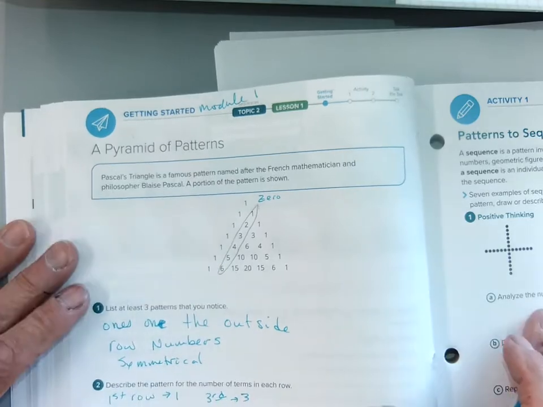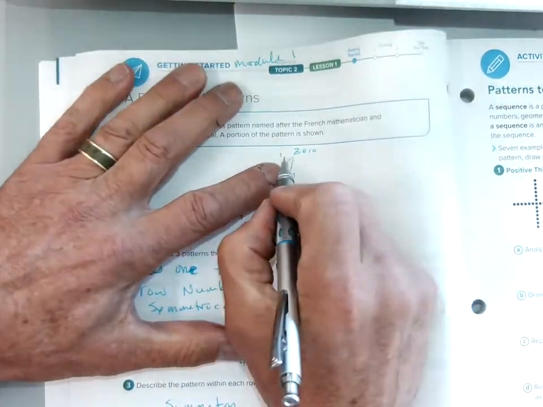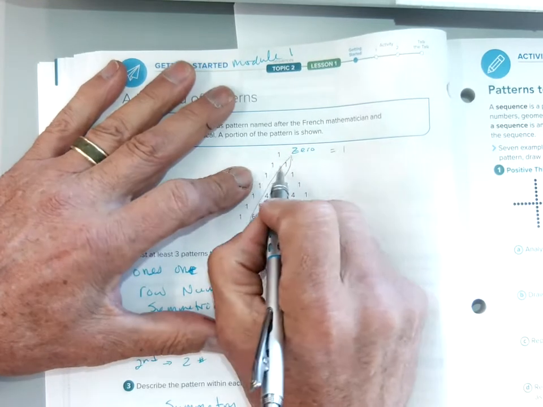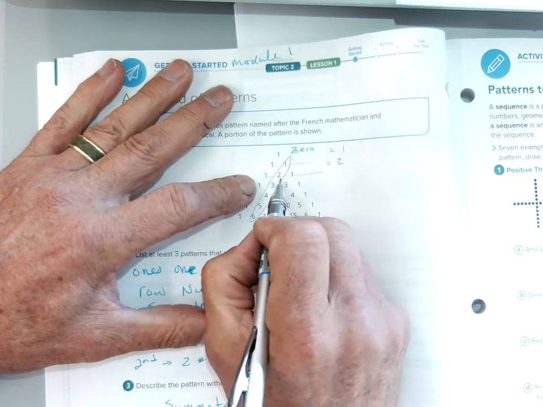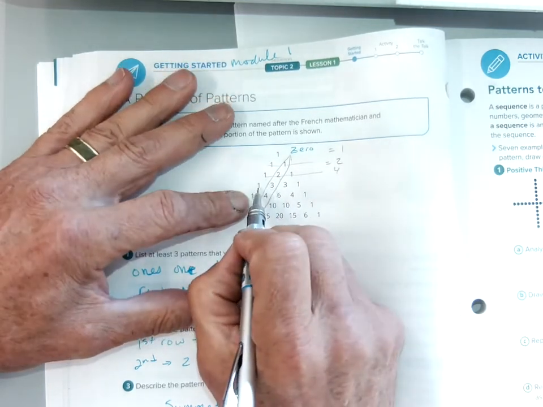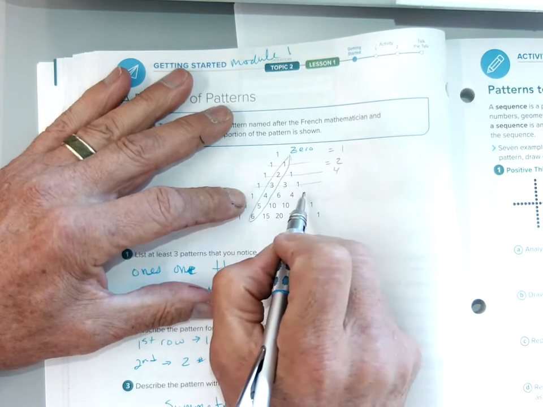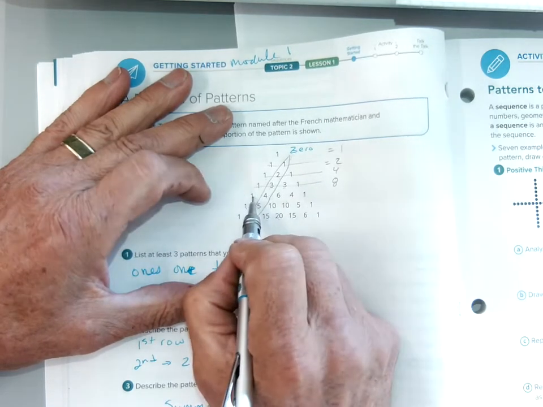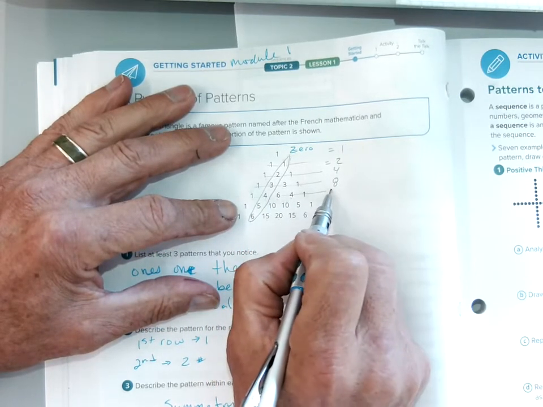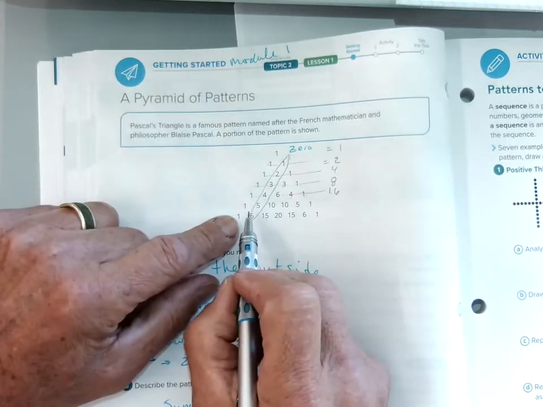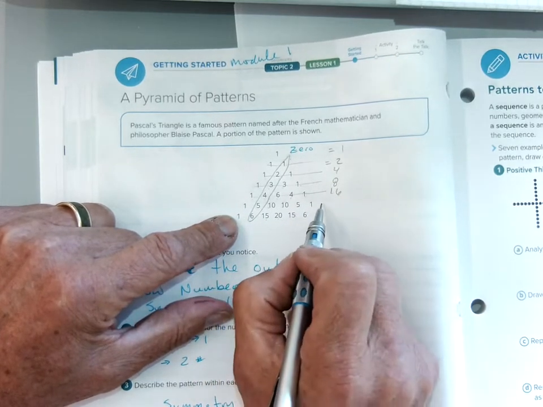Okay, so let's add them up. Let's go back here and add them up. It wants the sum. So if I add these up, that just adds up to 1. That adds up to 2. 1 plus 2 plus 1 is 4. 1 plus 3 plus 3 plus 1 is 8. 1 plus 4 plus 6 plus 4 plus 1, let's see, that's 16. 1 plus 5 plus 10 plus 10 plus 5 plus 1, 32.